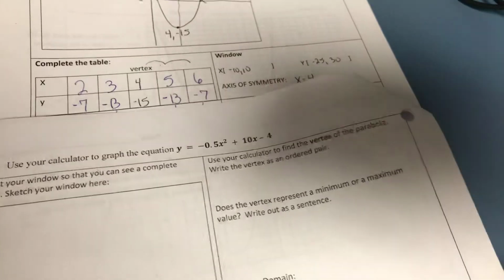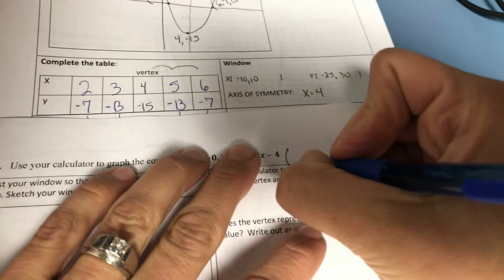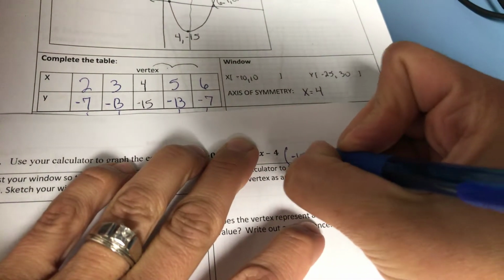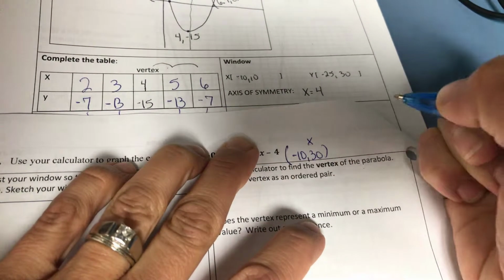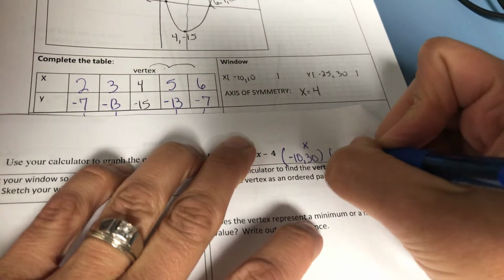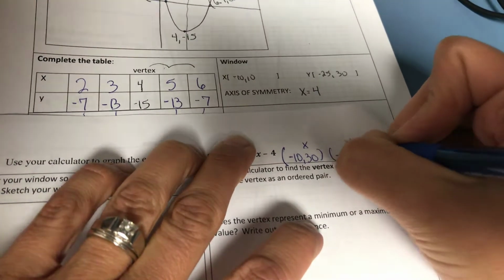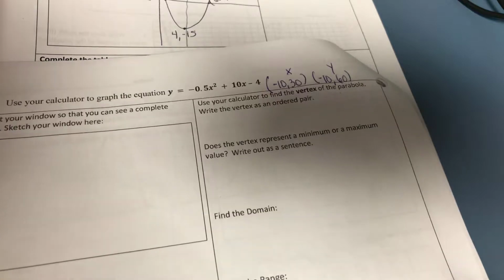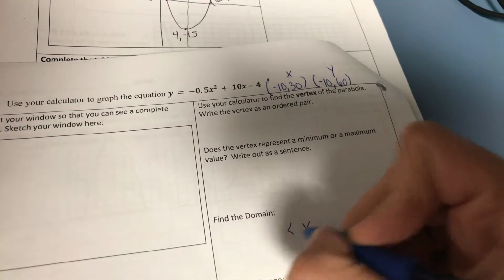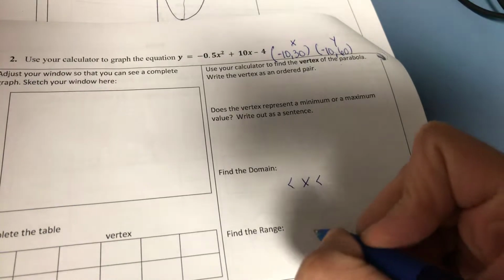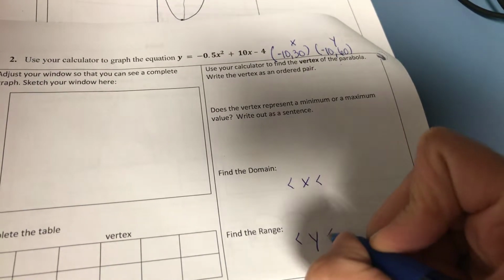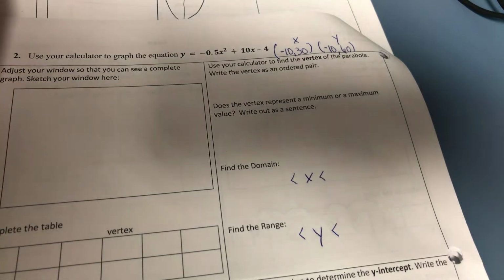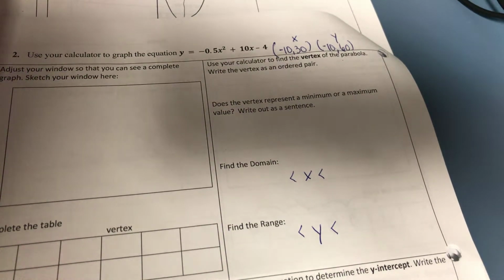Let's flip and talk about question 2. So on question 2, when you get there, the window I would like for you to use, sorry, I just hit this again with my arm, is for your x's, I would like for you to go from -10 to 30, and on your window for the y's, I would like for you to go from -10 to 60. Make that first note. You're going to be finding the domain. Remember, that's your smallest x on the left, your biggest x on the right, and your range is the smallest y on the left and the biggest y on the right. You do need to refer back to your notes to answer some of these questions.